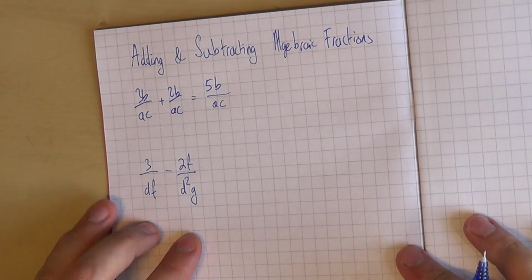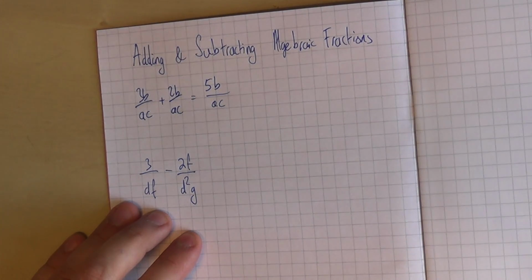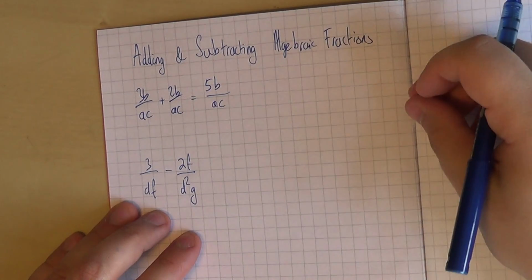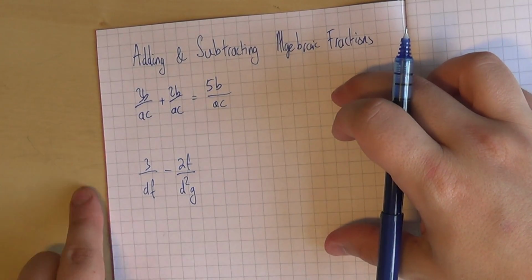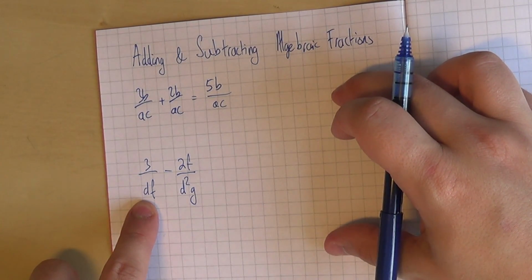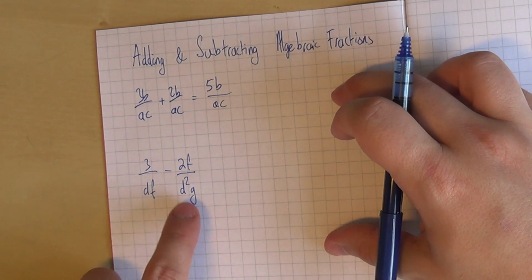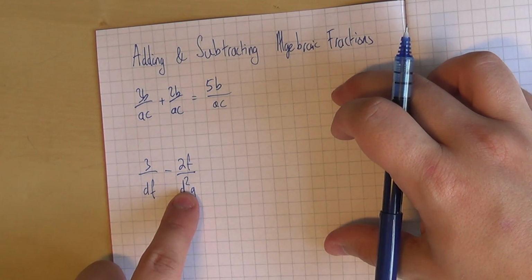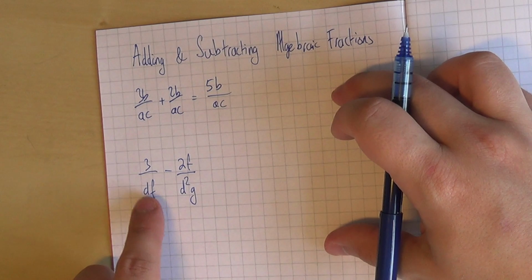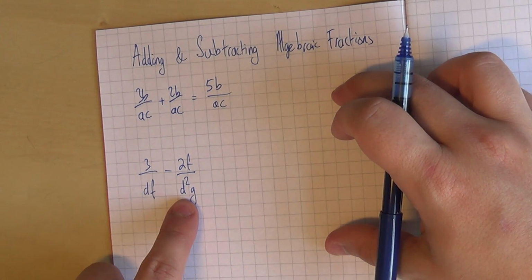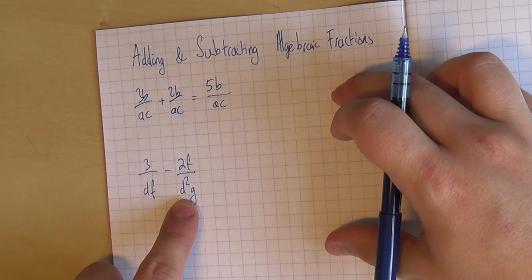Where it might take a little bit of thinking to work out what the common denominator is. Try and think of factors here and what's missing. So this left-hand denominator has a d and an f in. This right-hand denominator has a g in, which wasn't there, and it has a d squared, which wasn't there. So we need to get an extra d and a g over here, and we need to get an extra f over here to make those match.